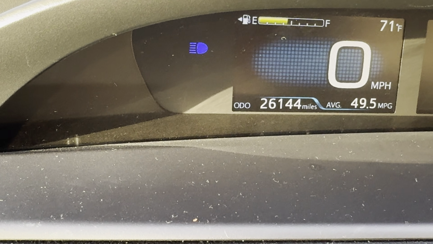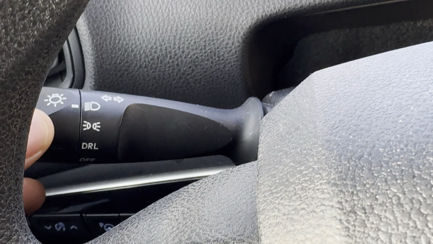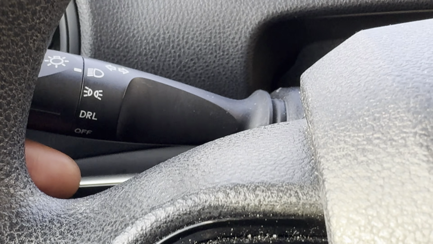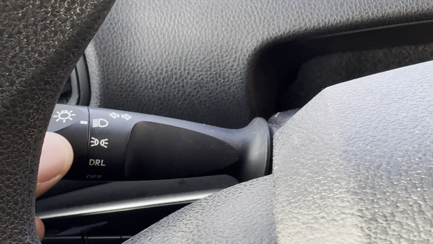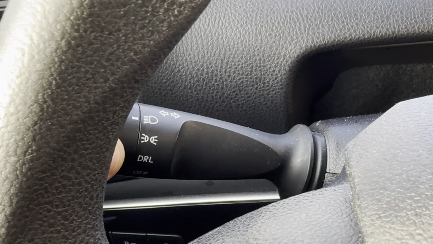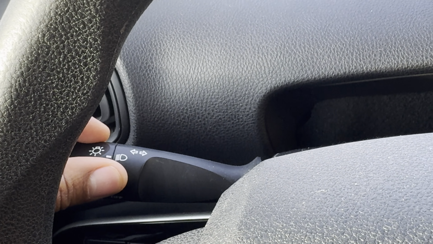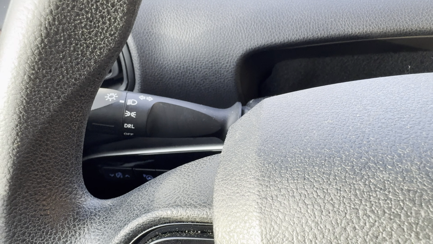But in order to keep your high beam headlights on, you have to do something different. What I was just doing was flashing it. Sometimes you need to flash it to get someone's attention. But to turn it on, you take this same lever, and instead of pulling it towards you, you push it away from you. When you push it away from you, it stays on regardless of whether I remove my hand or not.